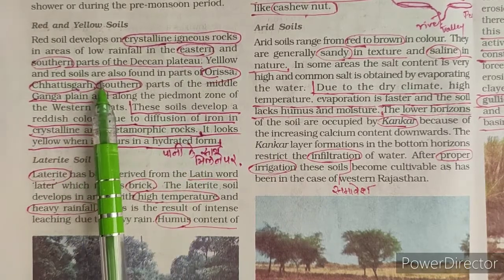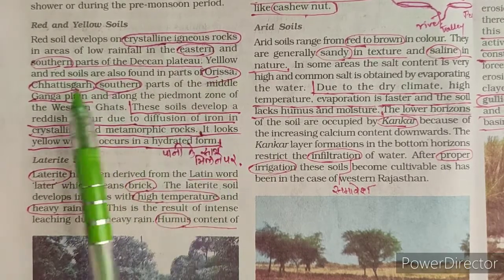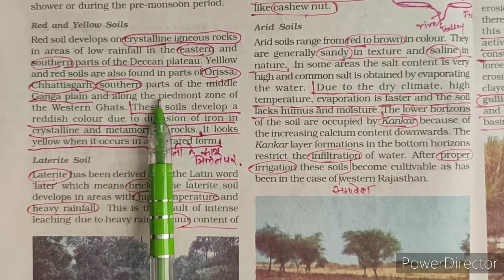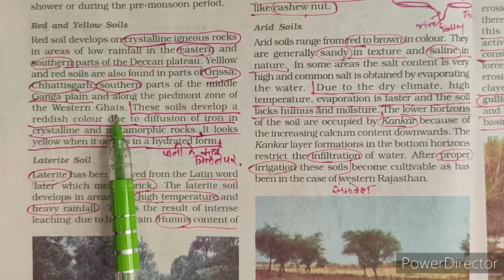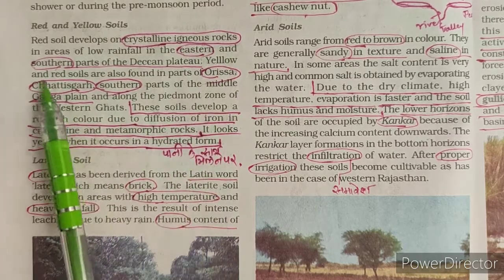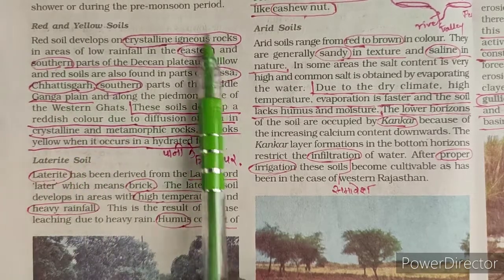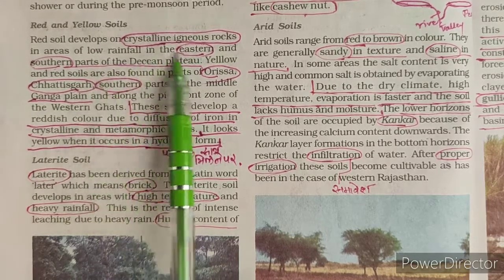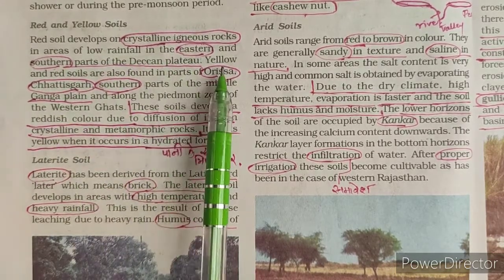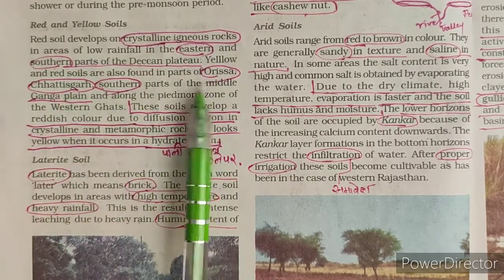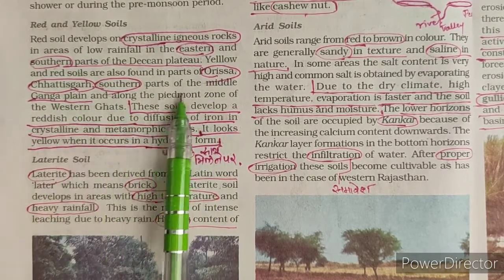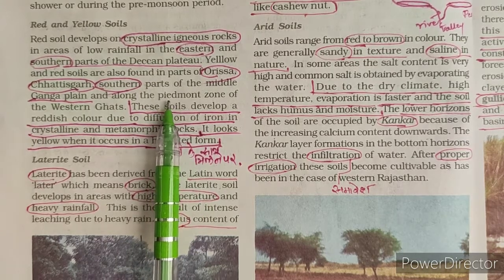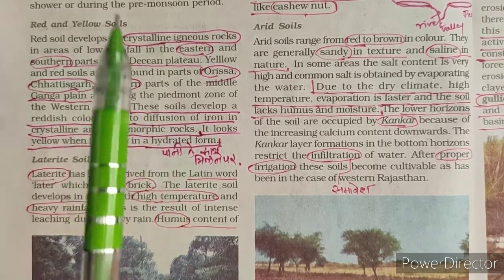Yellow and red soils are also found in parts of Orissa, Chhattisgarh, southern parts of the Middle Ganga Plain and along the Piedmont zone of the Western Ghat. So this is the location. In every soil we need to mention the location: the eastern and southern part of the Deccan Plateau, then Orissa, Chhattisgarh, the southern part of the Middle Ganga Plain, as well as the Piedmont zone. A Piedmont plain is the plain developed at the foothill of a mountain.